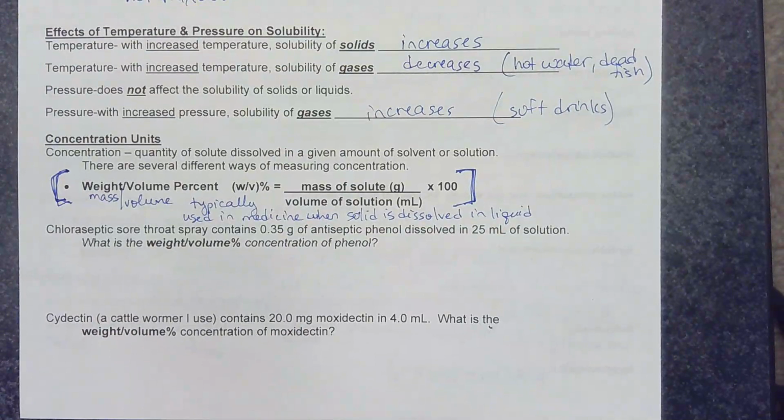We'll see. All right, so it says Chloraseptic throat spray contains 0.35 grams of antiseptic phenol dissolved in 25 milliliters of solution. What is the weight, volume, percent concentration of phenol? So what do you know? You know grams of who?